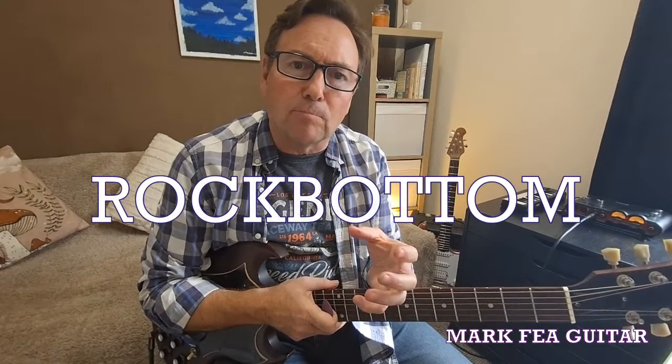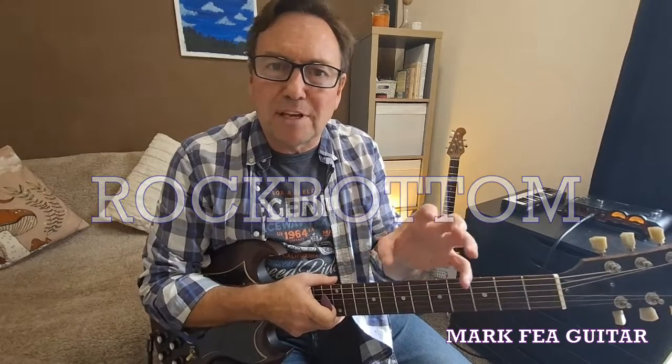And now, I can't really do a play along with Rockbottom. I could if I messed around with the pitch and stuff, but it's slightly sharp to standard tuning. So I'm not going to do a play along with that one, but I'm going to show you the breakdown. Now, this one is quite interesting because it uses what we call a pedal tone. So let's have a look at that.